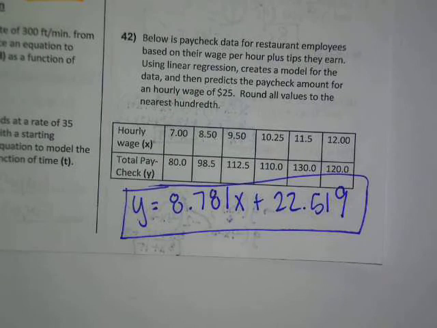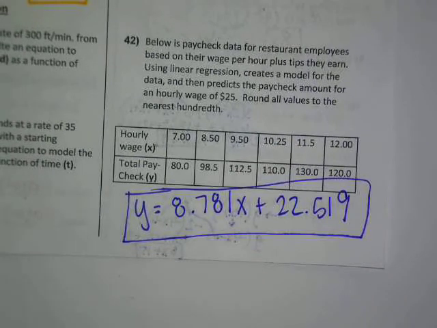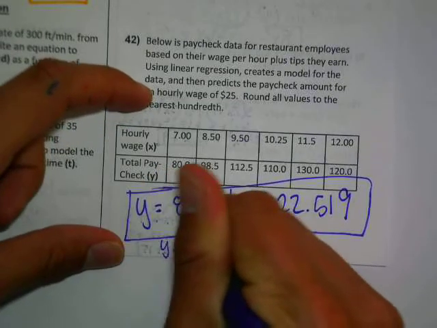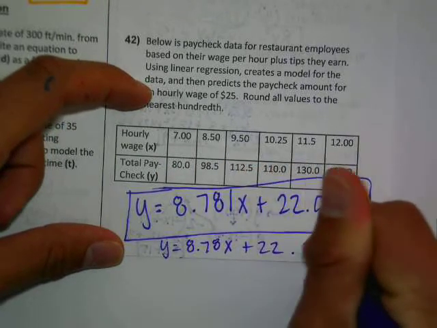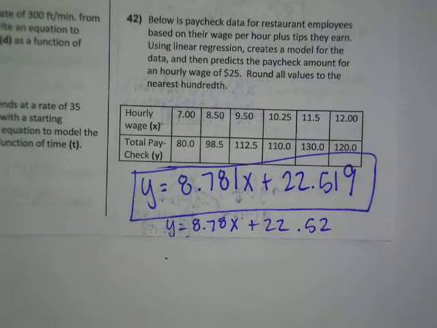Wait, so does 10.25 round to 10.30? Where are you looking at? It says round all values to the nearest 100. So how would you round these? Oh, hundredths is 2 spots. You don't have to round them. If you wanted to round your answer, you would just round it to 2 spots. 8.78x plus 22.50, and then that would round up because 9 is bigger than 5.